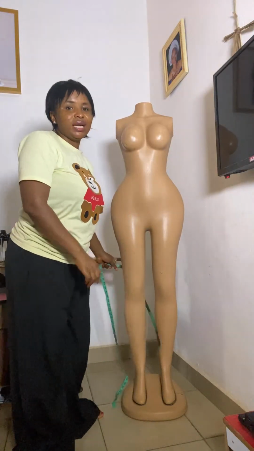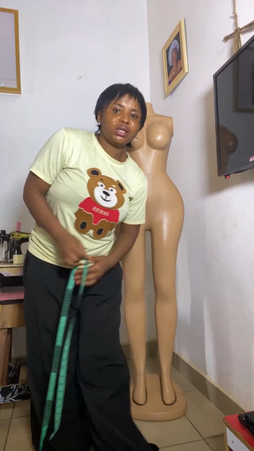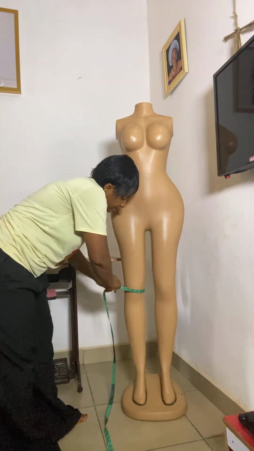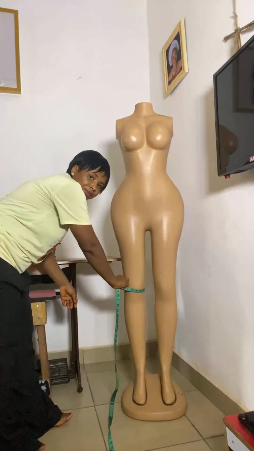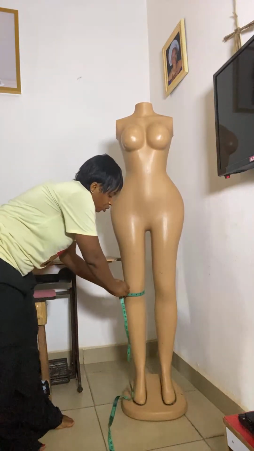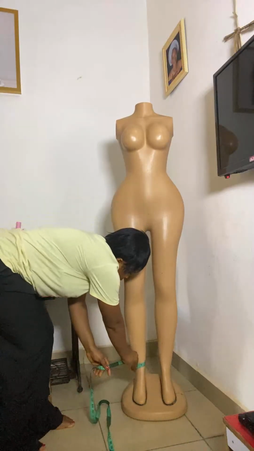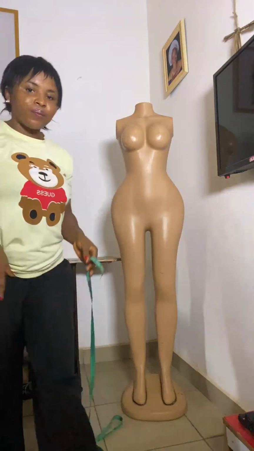Then you also take your round knee, the measurement around the knee and calf area, the kneecap area, sorry. You note this down. So you can see what we have here. You take this, not too tight but just firm, and note this down. Then you take your calf area here and note it down. Then your round ankle, you note this down.